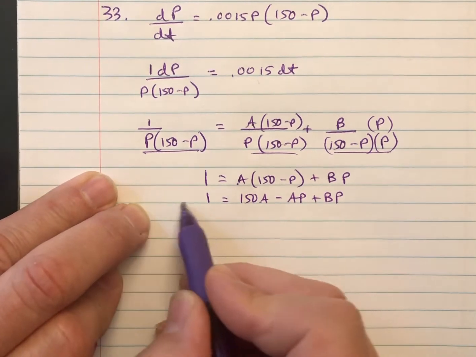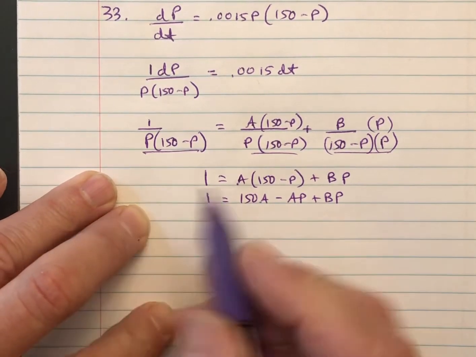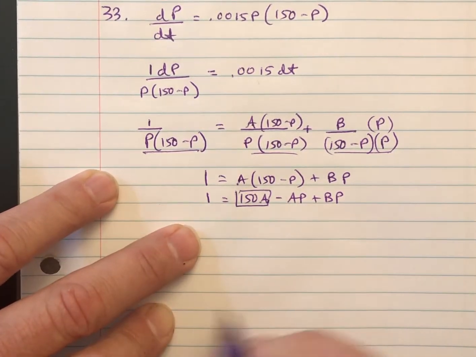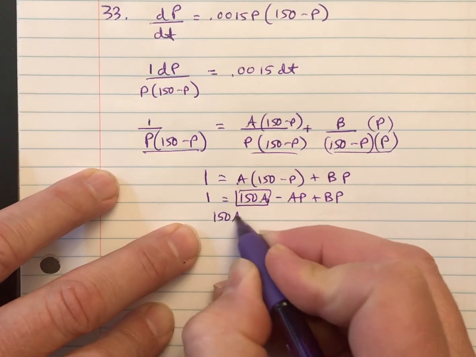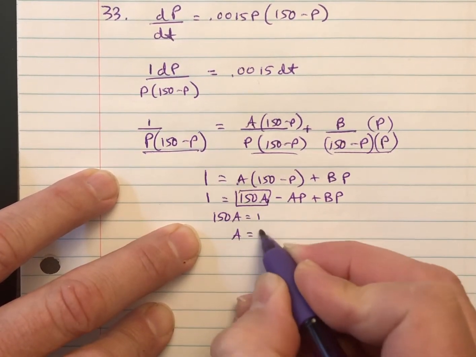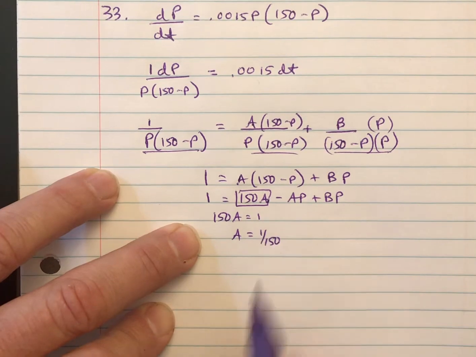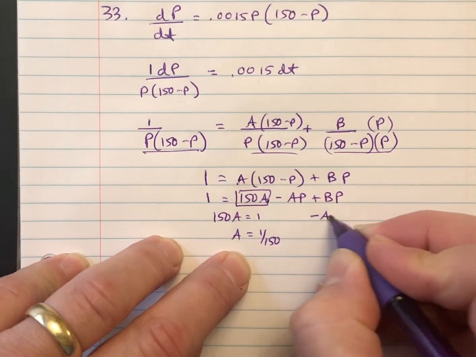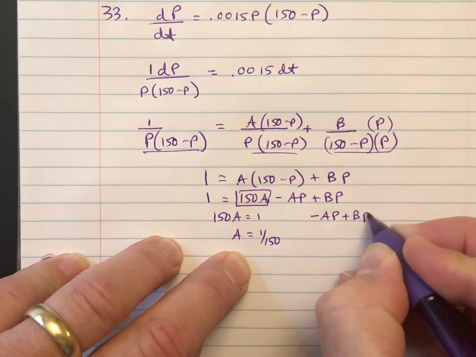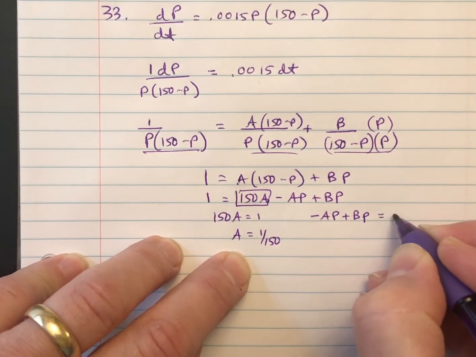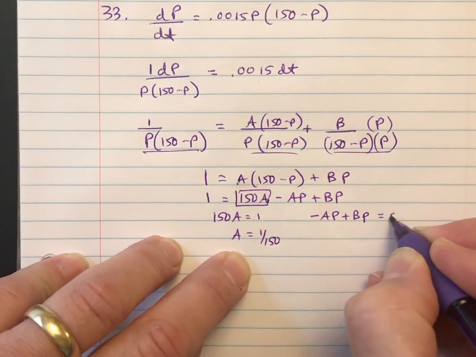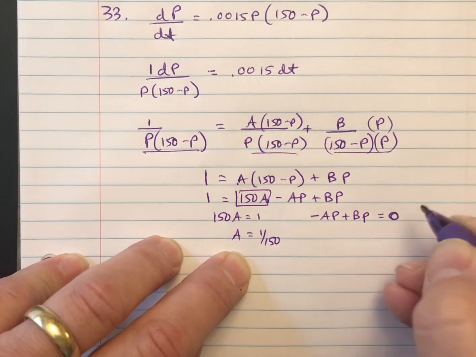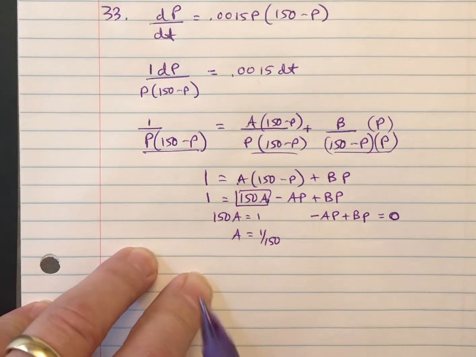Notice there are no p's over here. There's no p's. So this 150A has to equal 1. So A is 1 over 150. And then minus Ap plus Bp has to be equal to 0, because we don't have any p's over here.